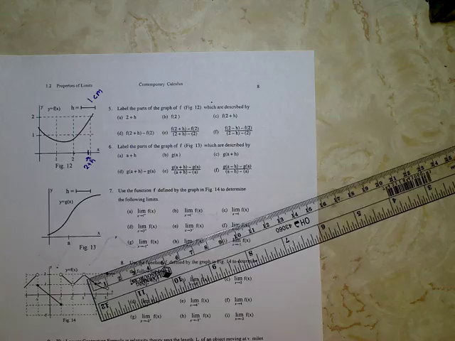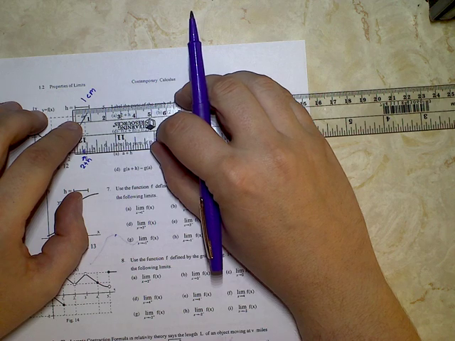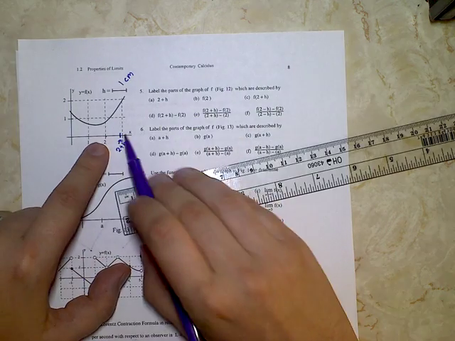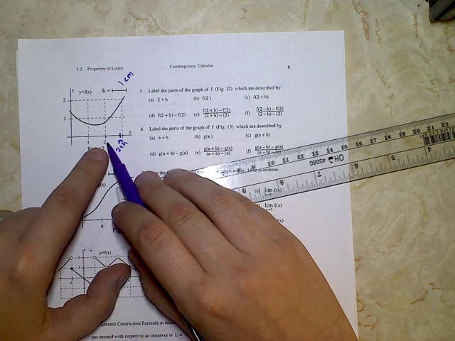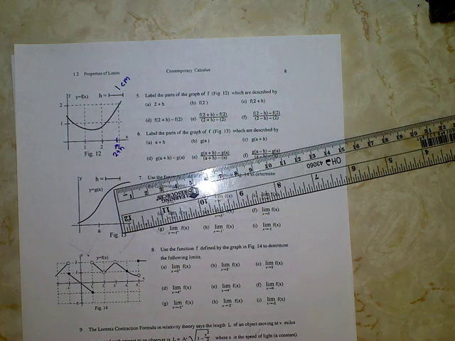Wait, hold up. What's f of 2? We're getting there, man. I got lost again. I'm sorry. It's okay. I spaced out. So we measured for 1. 1 centimeter, so that's what h is. This is 2. So 2 plus h is 2 plus 1 centimeter, which is right there. So 2 plus 1 centimeter is there.